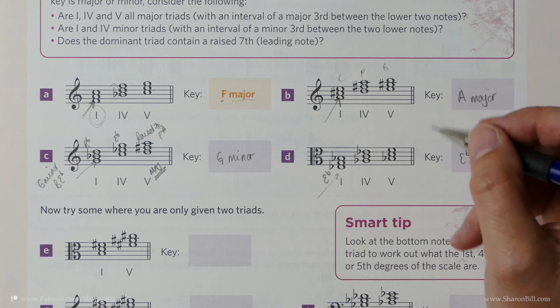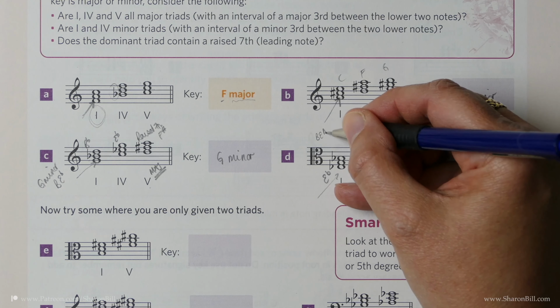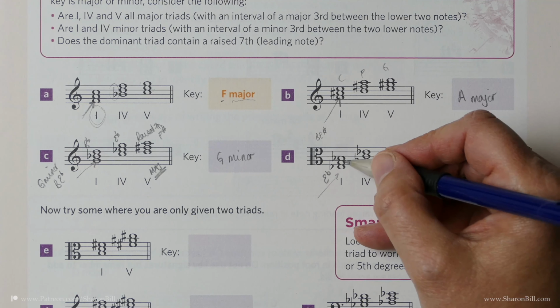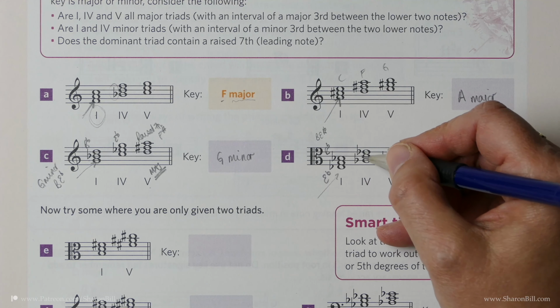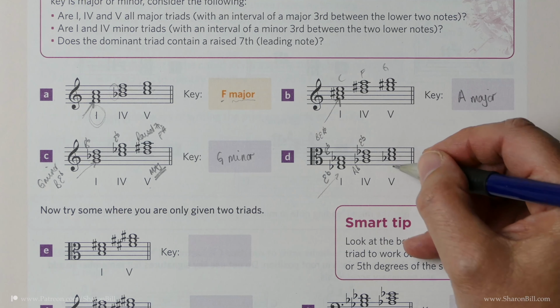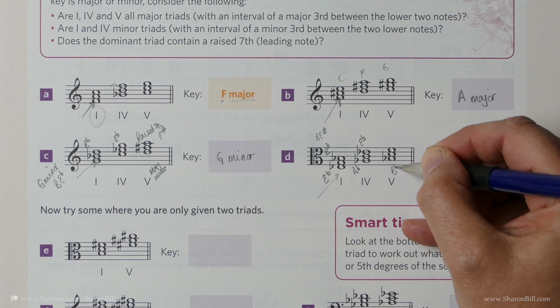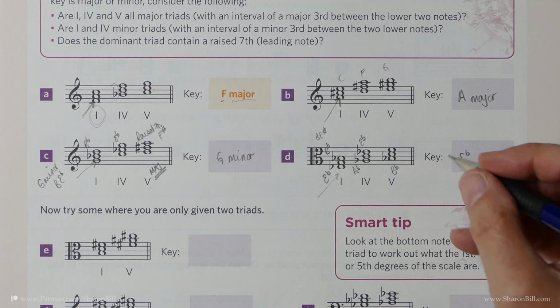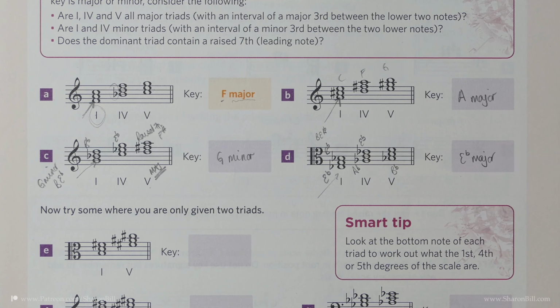So here we know that E flat major has a key signature of B flats, E flats, A flats. Let's see what we've got here. So there's a B flat, there's an E flat, that's an A flat, an E flat, and then there is a B flat. So it's E flat major, which is a key that we've discussed.